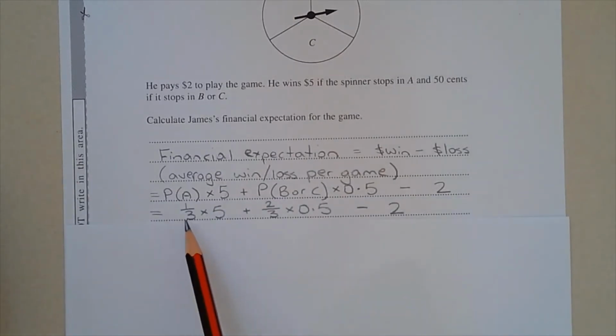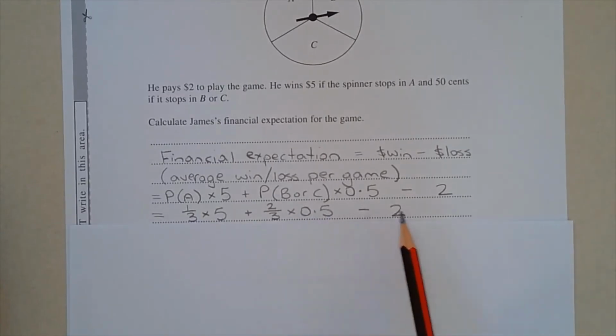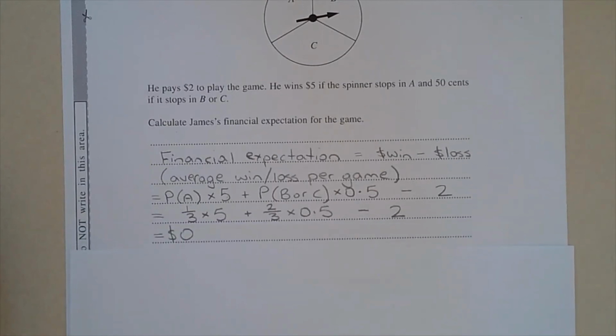And that's equal to 1/3 multiplied by 5 plus 2/3 multiplied by 0.5 minus $2. So just take into account that this 50 cents, we need to convert into dollars. Okay, so we need to use the same units. And we find that the financial expectation for the game is $0, which means that on average, the win or loss is 0.